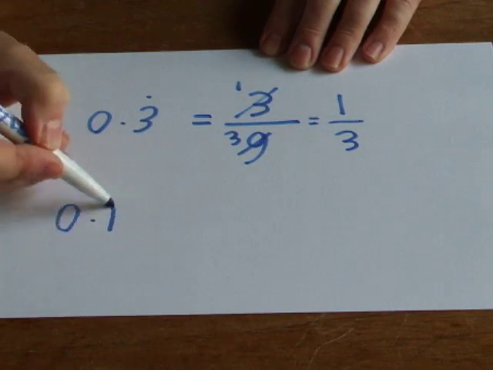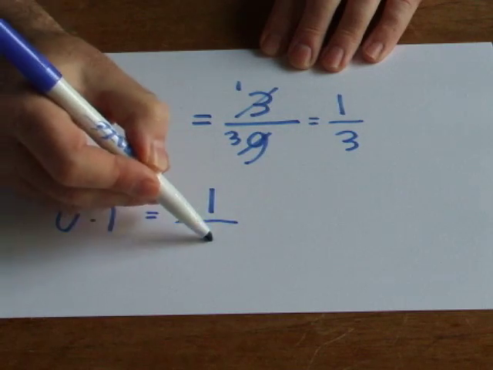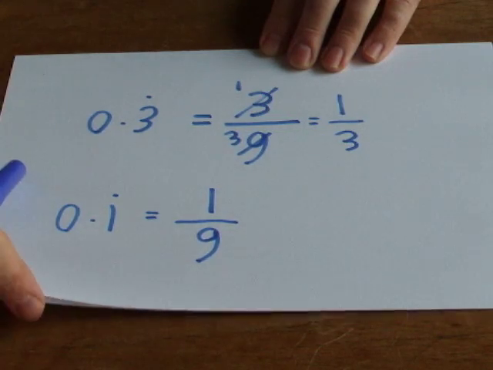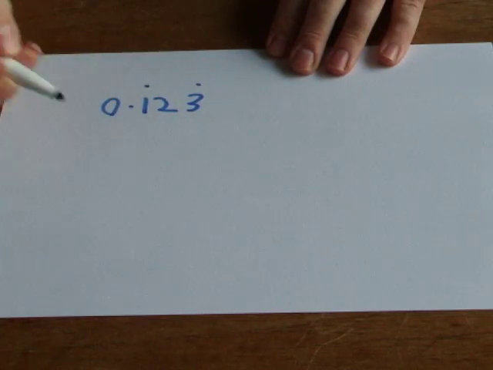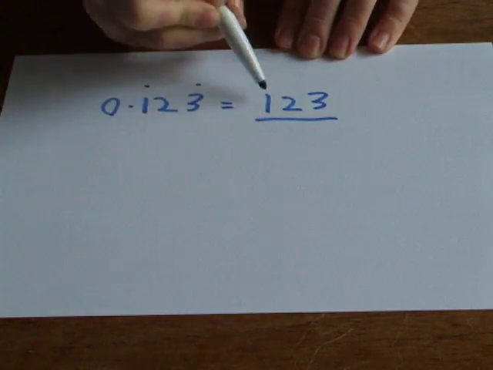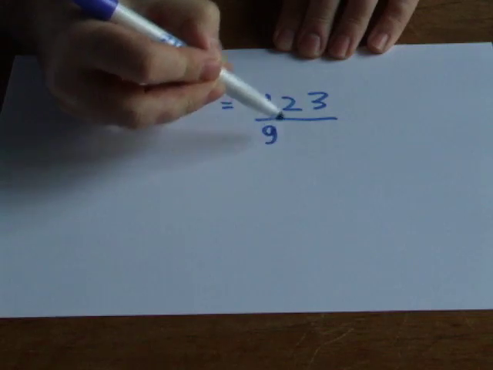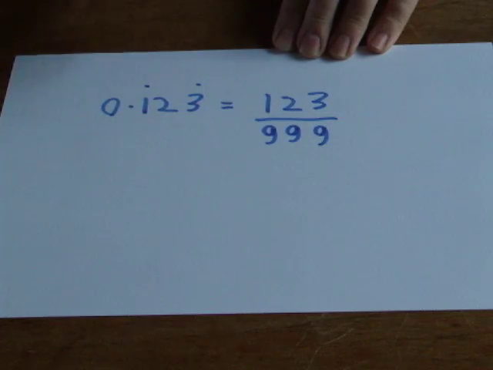If I have 0.1 recurring, write the 1 at the top over the numerator, 9, and 0.1 recurring is equivalent to 1/9. In the same way, if I have the 0.123 recurring, I can write that as being equivalent to 1, 2, 3. This time there's 3 digits at the top, just the 3 parts are recurring, so I write 3 9's underneath. And that is the exact fraction of that recurring decimal.